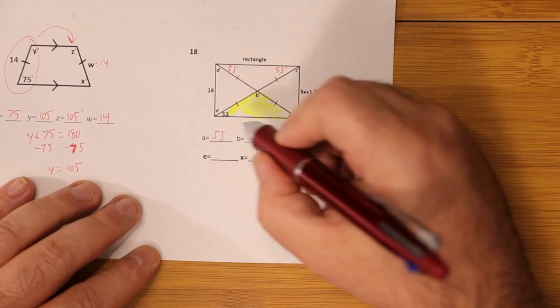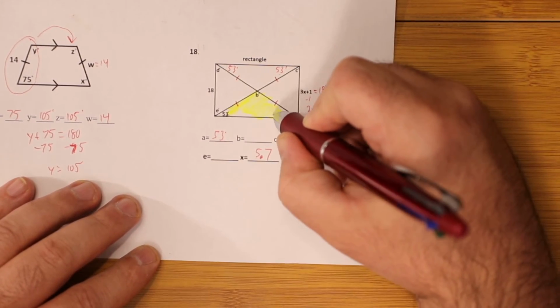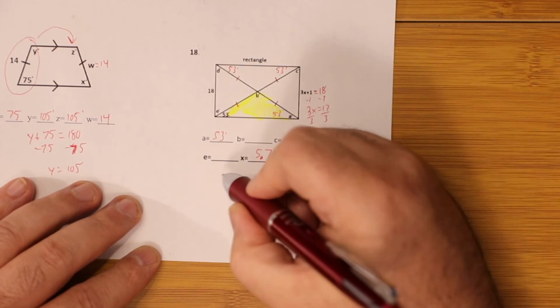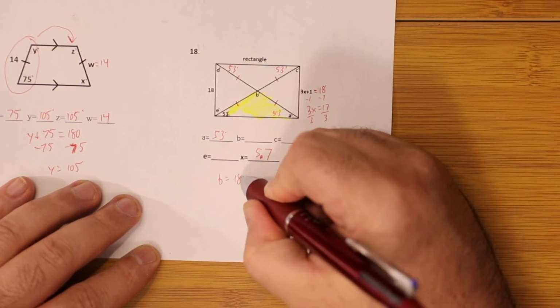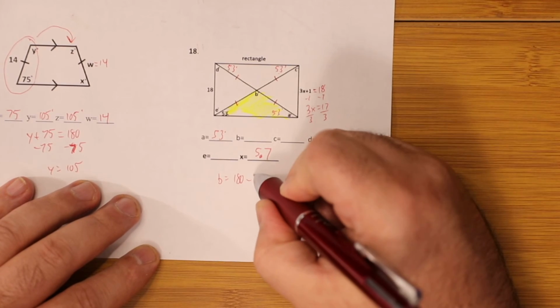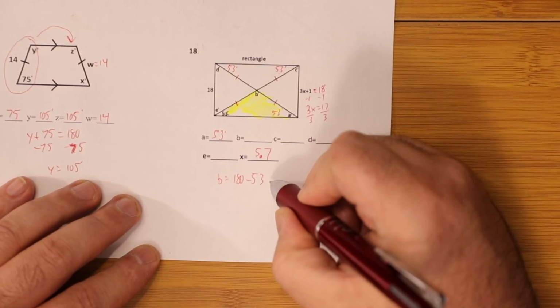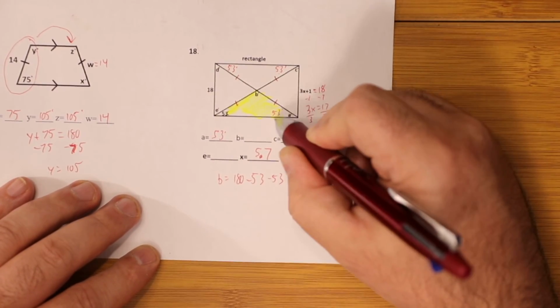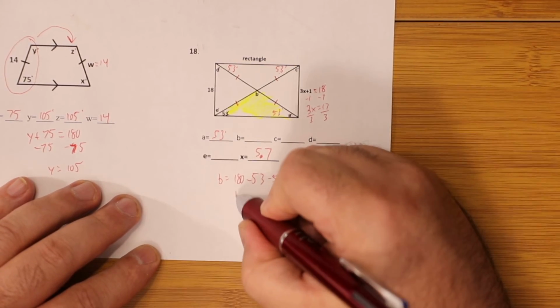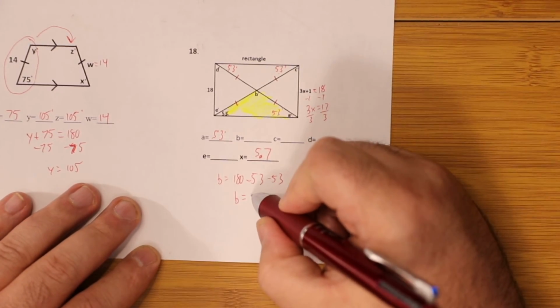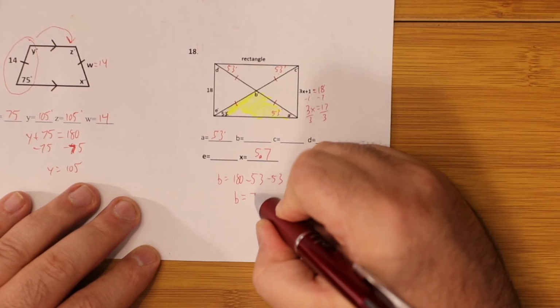For B, since we already know this is 53 and we know A is also 53, for B we're going to go 180 for the triangle minus the 53 from here and the 53 from A. And that's how we can find that B is 74.